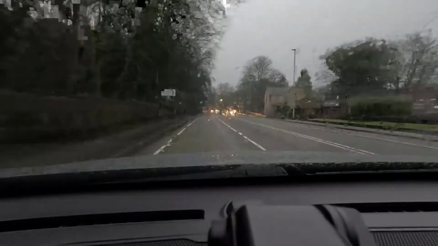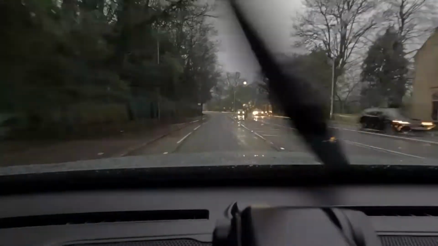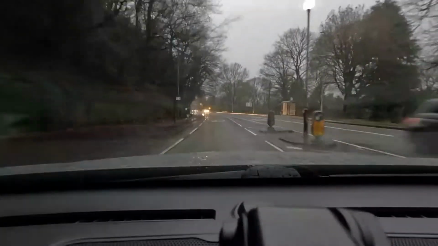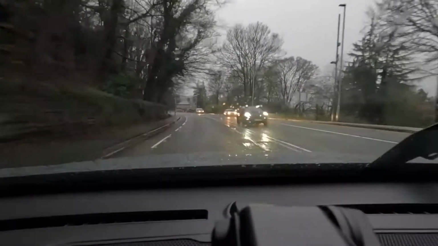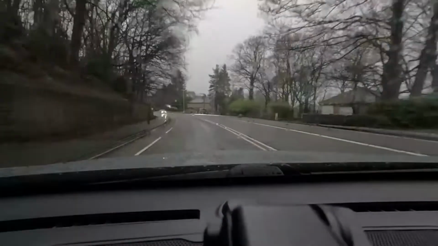Now soon we're going to approach a roundabout. When we approach the roundabout, we're going to approach it in lane 2 on the right, then go into the middle lane to go ahead at the roundabout. Okay? Explain it a bit there. Okay. Speed limit is 40, we're doing 22.